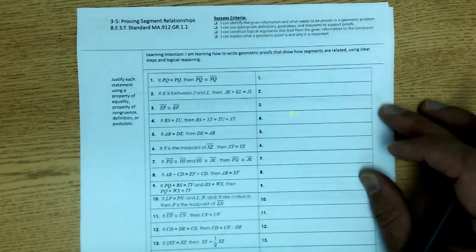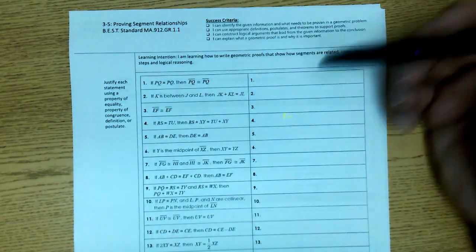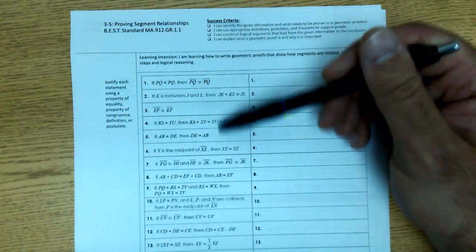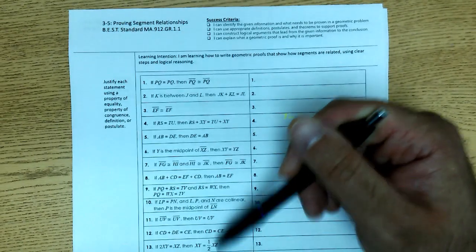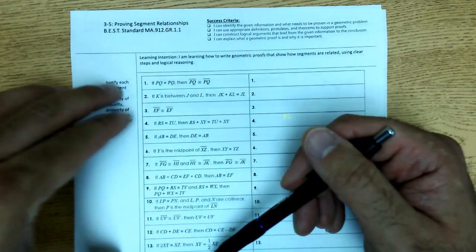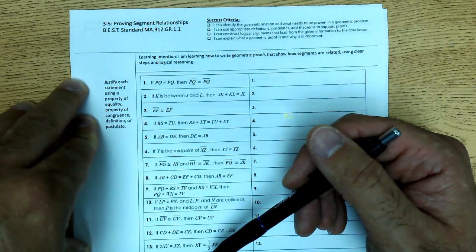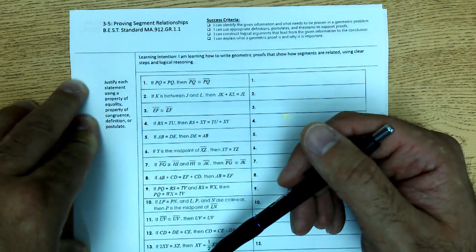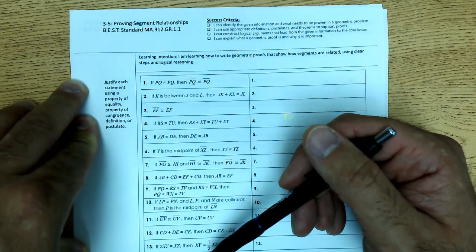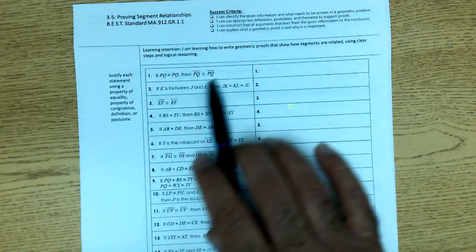All right? So we're just going to start going through this. These are not in any order, so this isn't a proof yet. This is doing what we did back in 3.4, where we're just naming all the different properties, the definitions, and postulates. So this should look like something we just did on that front page.